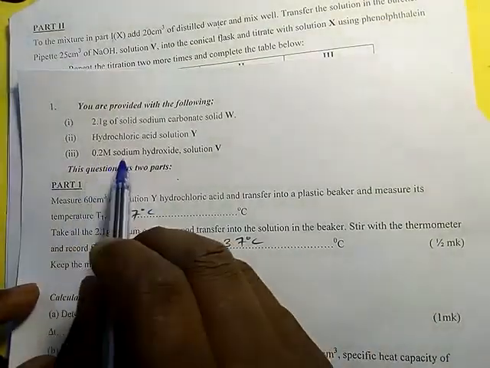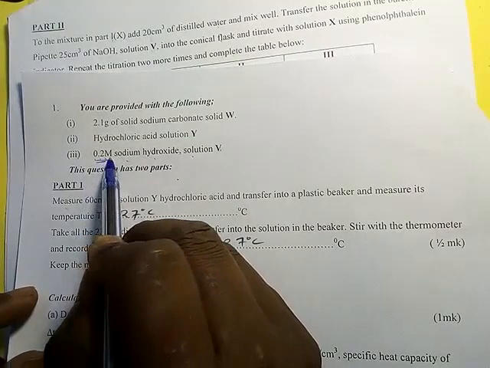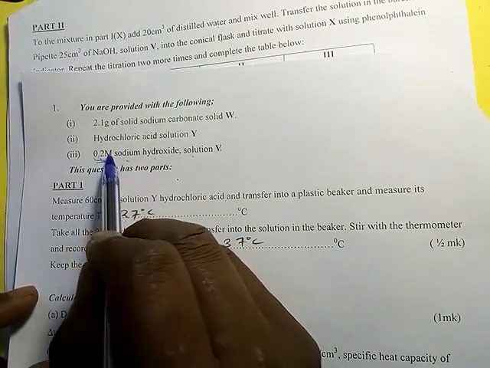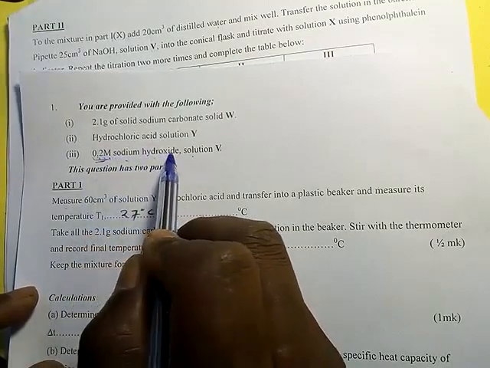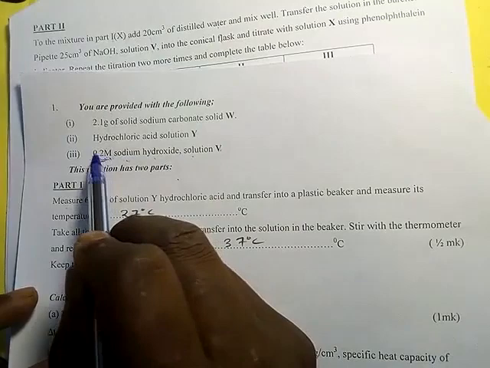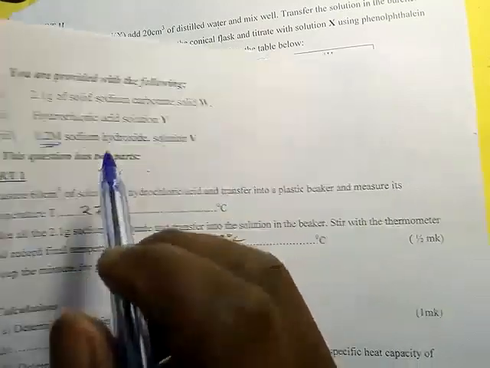We know that sodium hydroxide solution V has the molarity of 0.2 molar. This means that 0.2 is the number of moles in 1 liter of sodium hydroxide solution. Capital M means molarity, and it indicates that 0.2 is the number of moles in 1,000 centimeters cube.